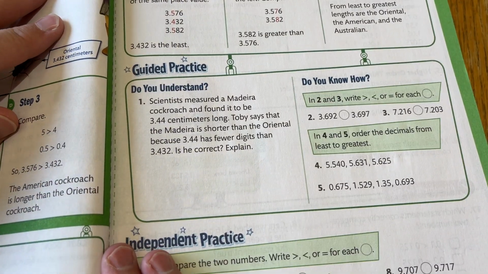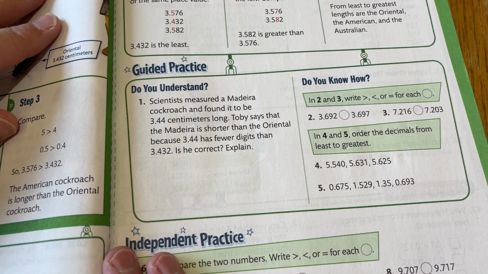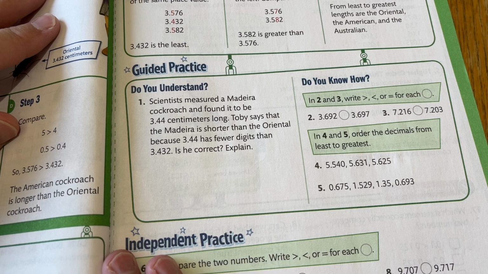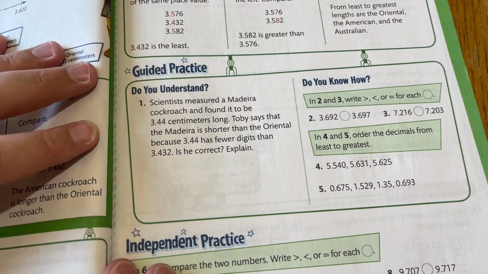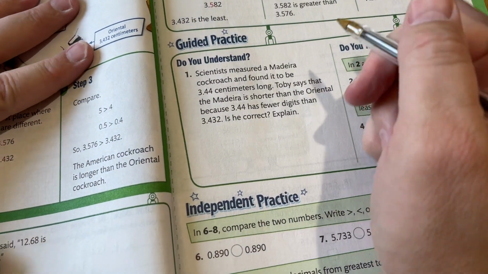Scientists measured a Madeira cockroach and found it to be 3.44 of a centimeter long. Toby says that the Madeira is shorter than the Oriental because 3.44 has fewer digits than 3.432. Is he correct? Explain. Well, let's compare them.